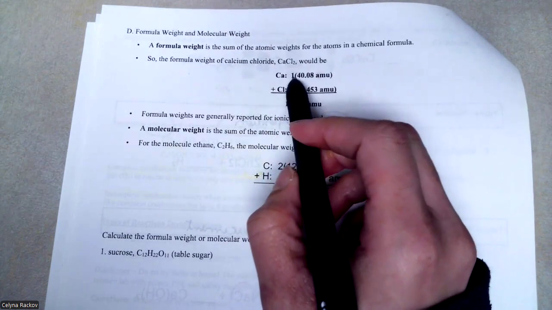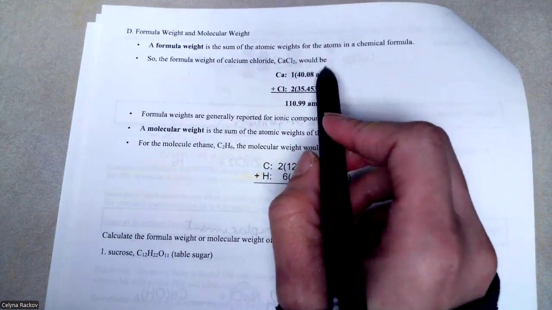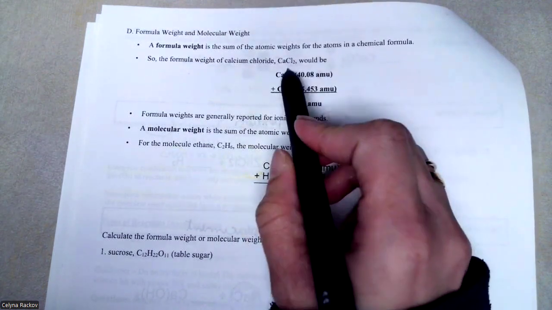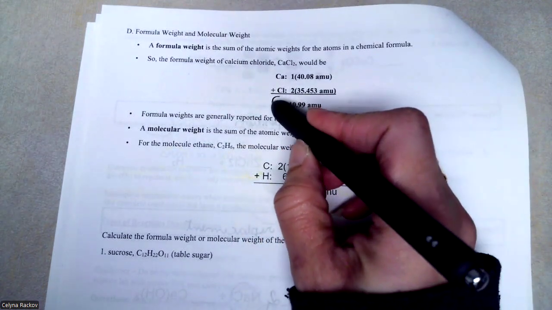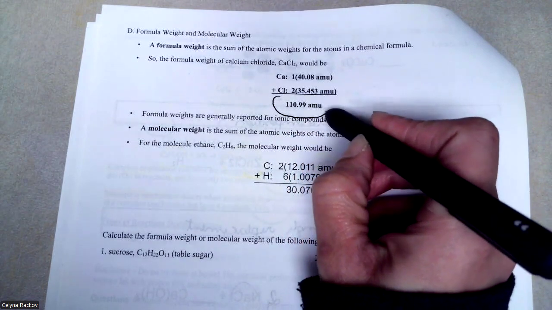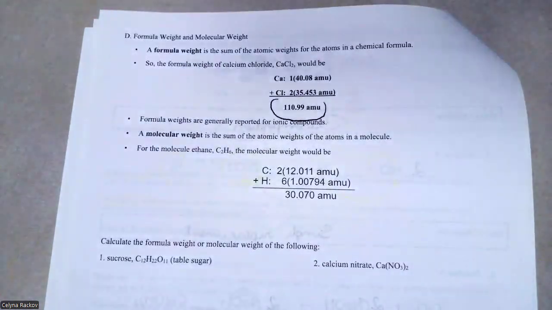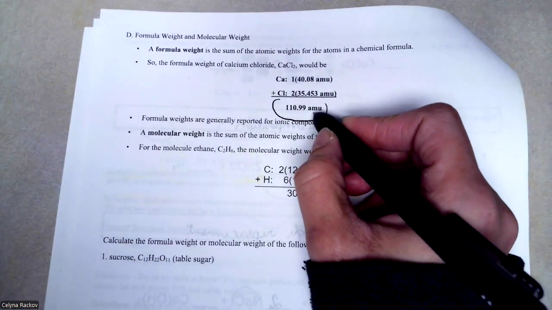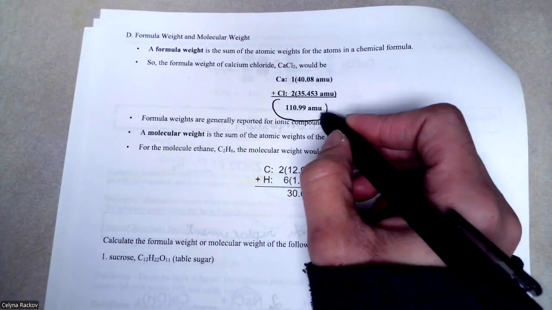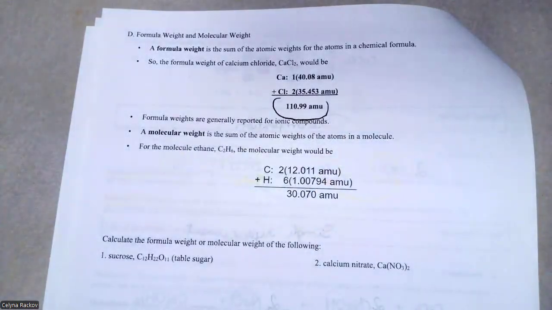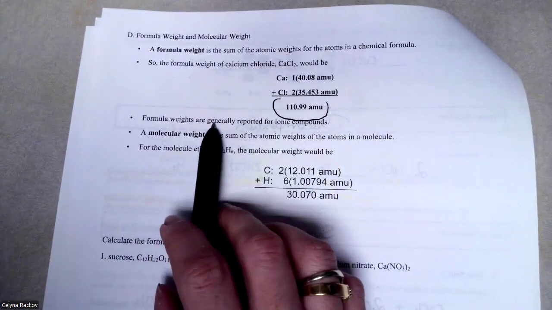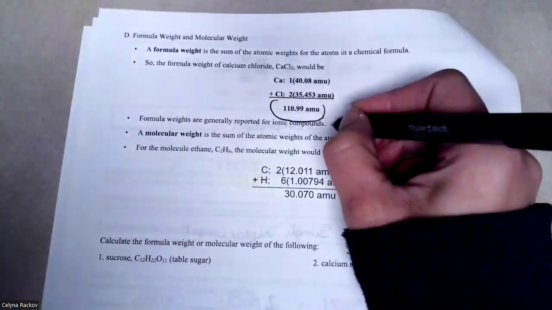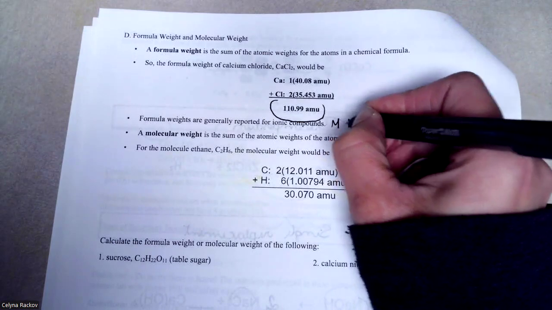So you're going to add up 40.08 plus 2 times 35.45 because you have 2 chlorines. So the formula weight here is 110.99 AMU, that means atomic mass unit. Formula weight is usually for ionic compounds, right? And ionic compounds usually have what? Metal plus nonmetal.